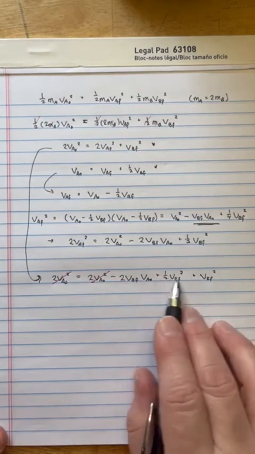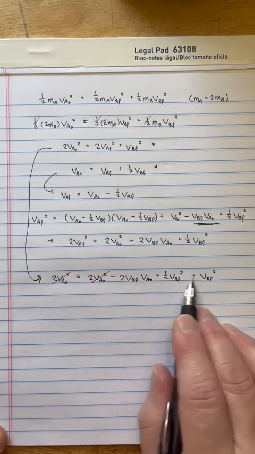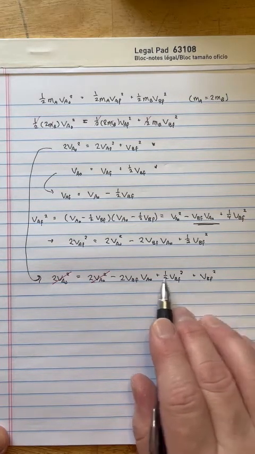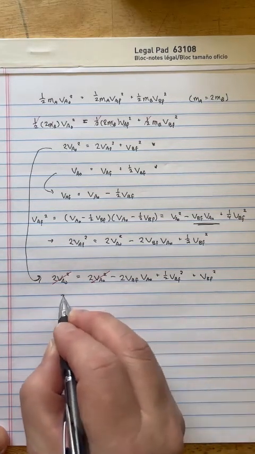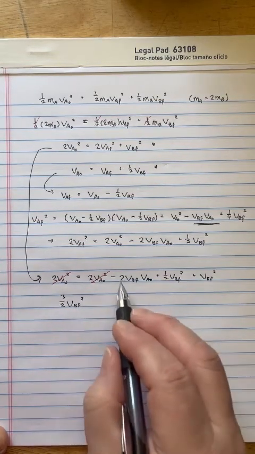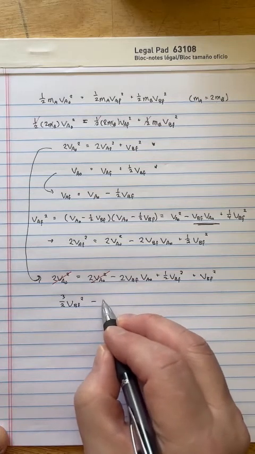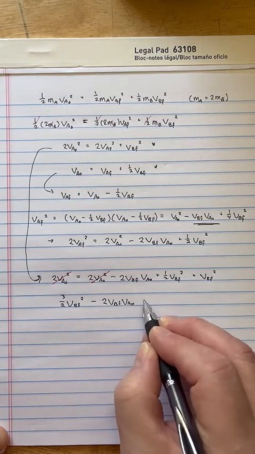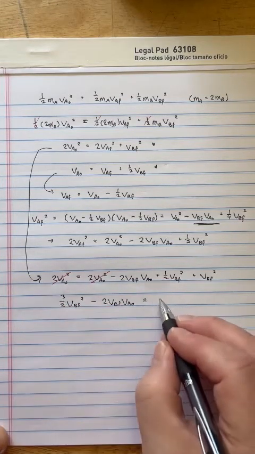So let's take a look. Let's add these together. They're both squared terms. 1/2 plus 1. 1 is the same as 2/2, right? So 2/2 plus 1/2 would be a 3/2. So 3/2 VBF squared there. I don't have to add anything, you just write this. Minus 2 VBF VA naught. And now that other side is 0.